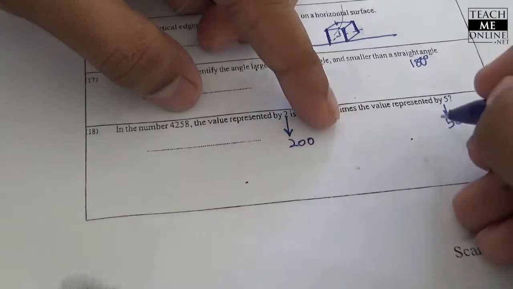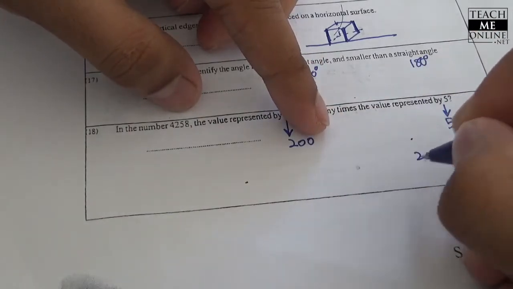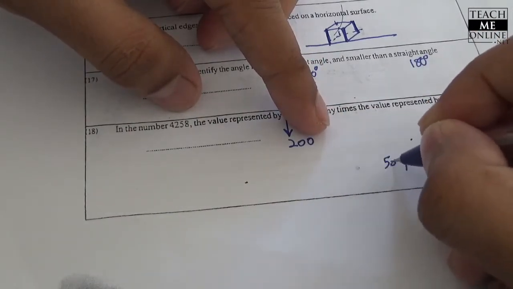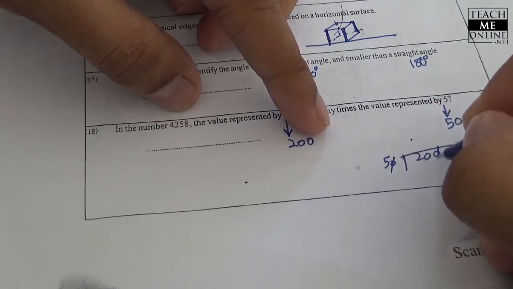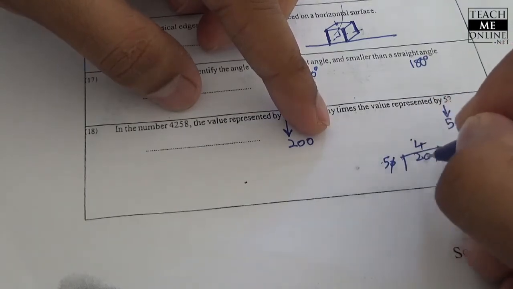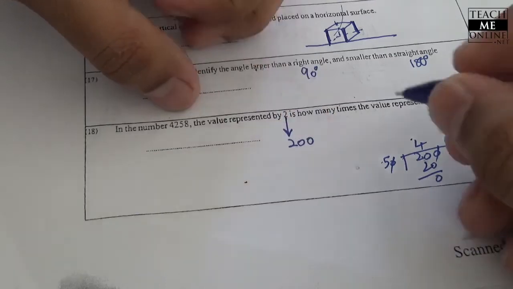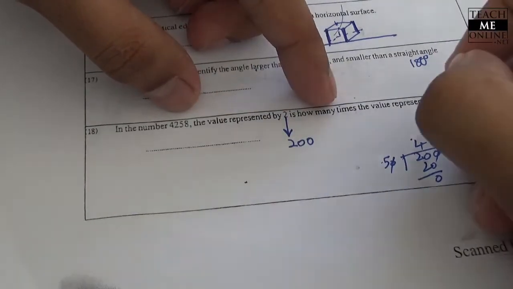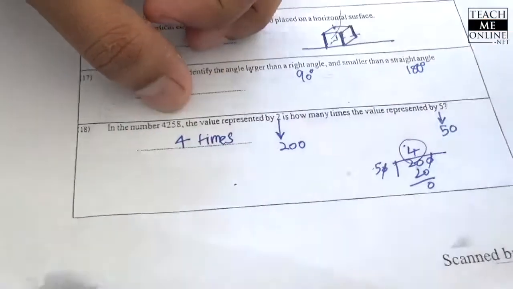If you divide 200 by 50, can I cancel these two zeros? 20 divided by 5, that's 4. So how many times? 4 times. Right.